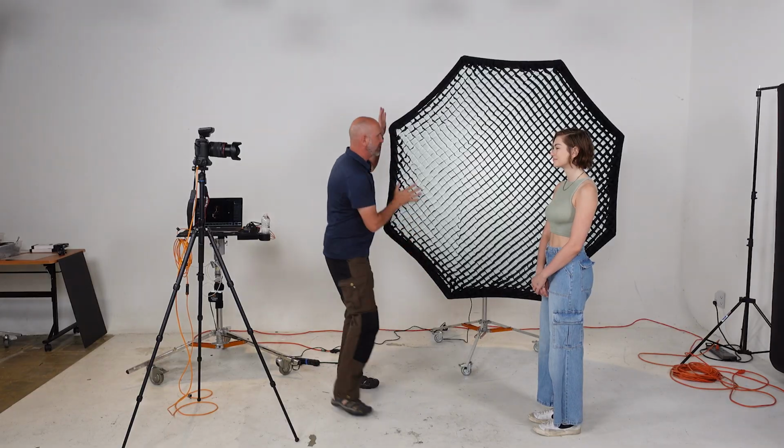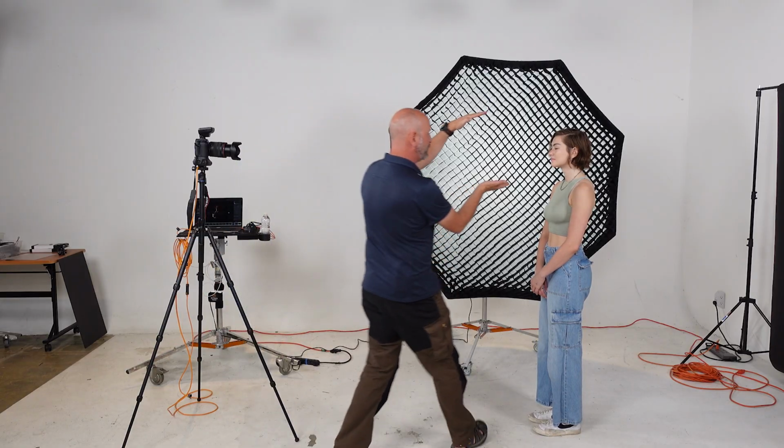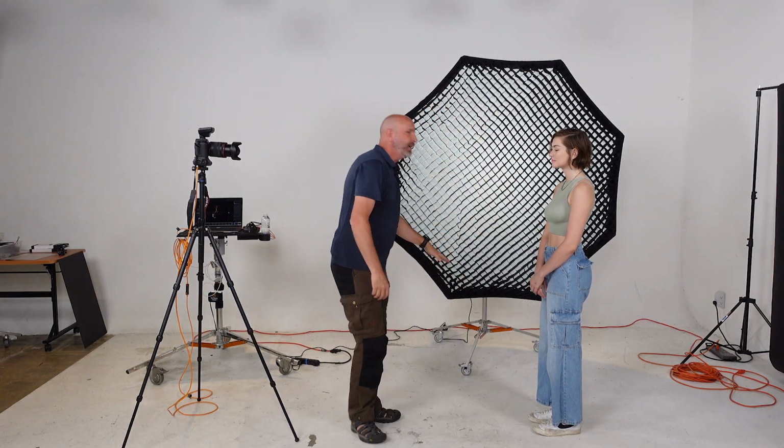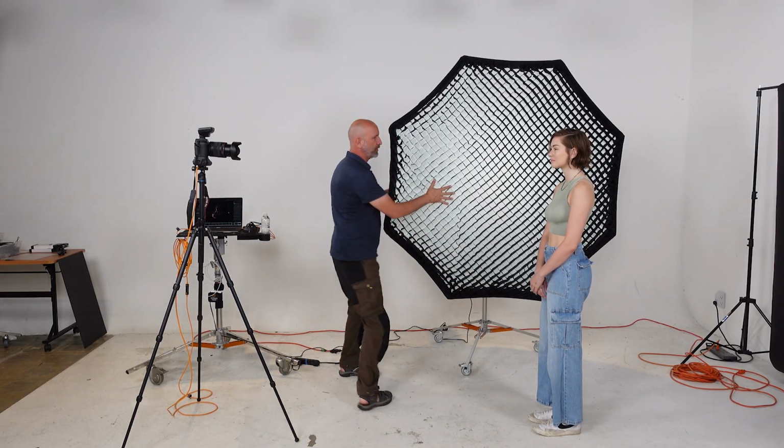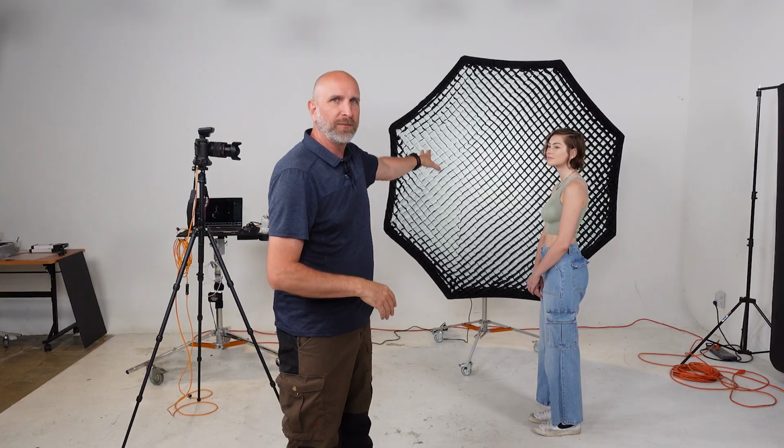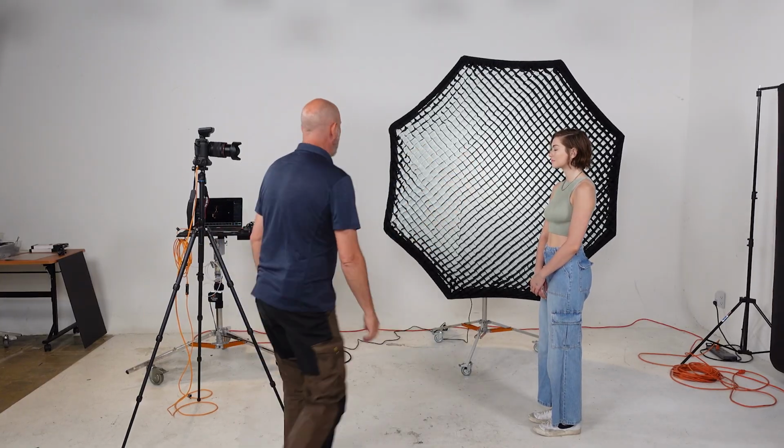We have now changed to this very, very large octobox. This is about 5.5 feet in diameter. It is spectacular because the effective size of this light is so large, we have all kinds of options. So with the small octobox, we can pretty much only shoot headshots. But with this guy, we can shoot headshots, mid-length shots, full body shots, you name it. And we can move this to create different lighting styles, different looks. So we're going to start with the giant octobox set up pretty much the same way that the small one was set up.